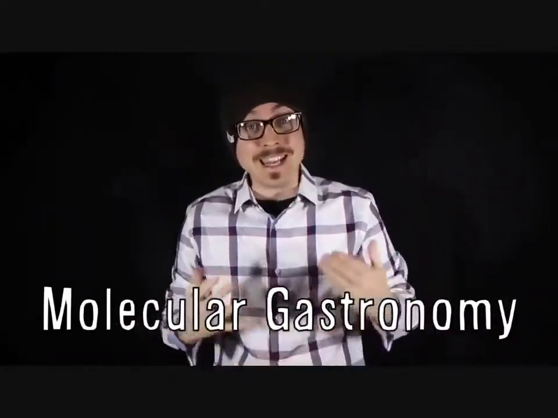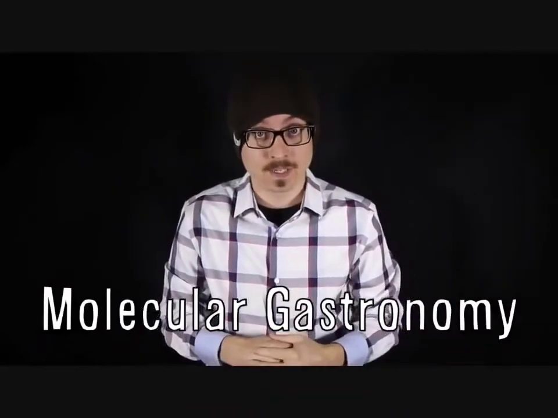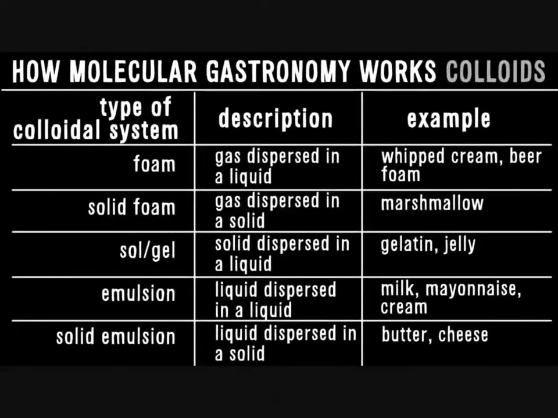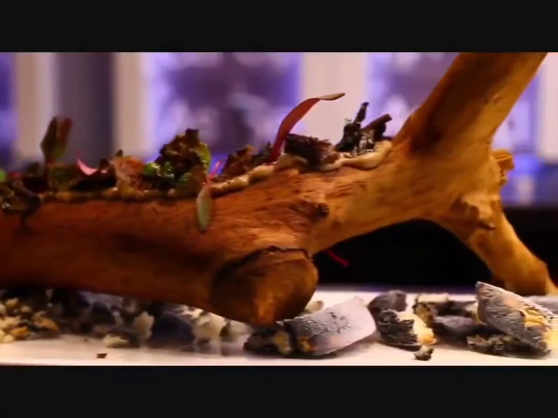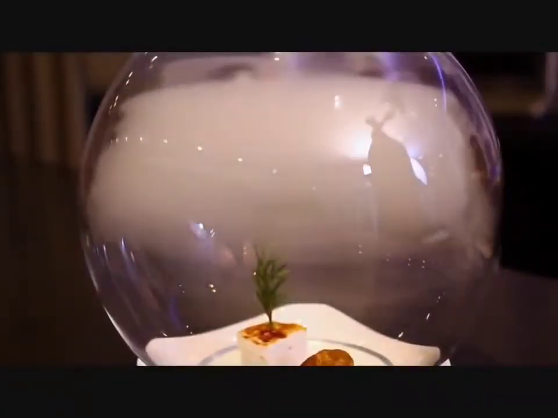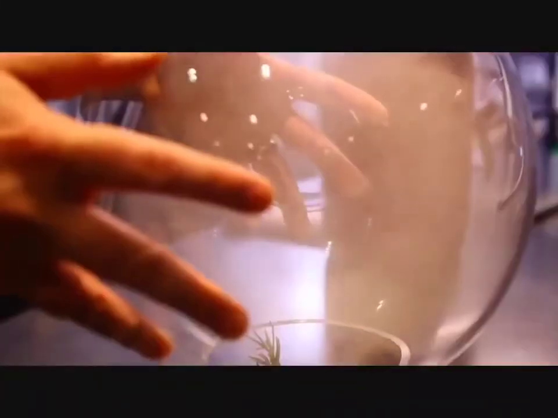Molecular gastronomy is an innovative way of cooking that combines culinary arts with science. As food is prepared and combined in what's called a colloidal system, ingredients go through physical and chemical changes. Chefs utilizing molecular gastronomy use their artistic and technical abilities to influence the food's transformations. These techniques turn boring traditional cuisine into a modern sensory experience.